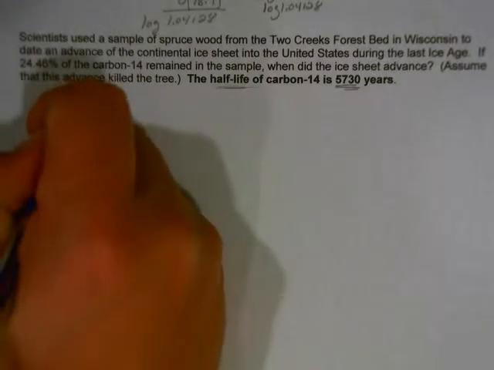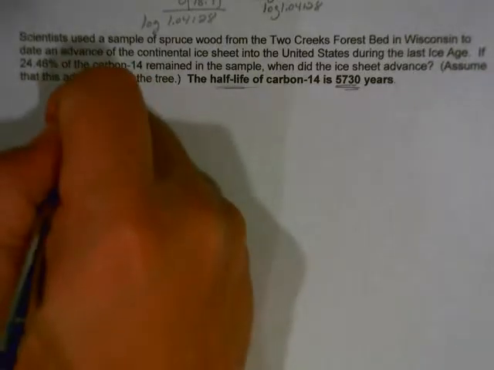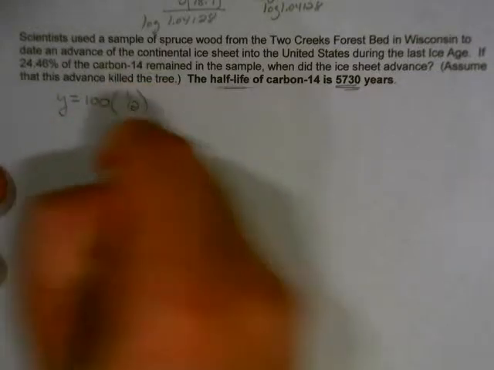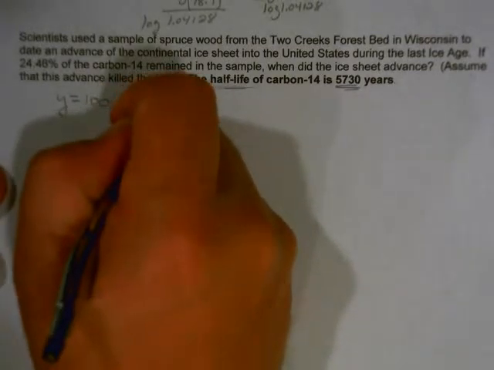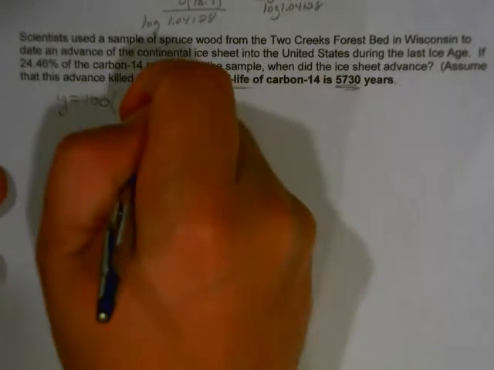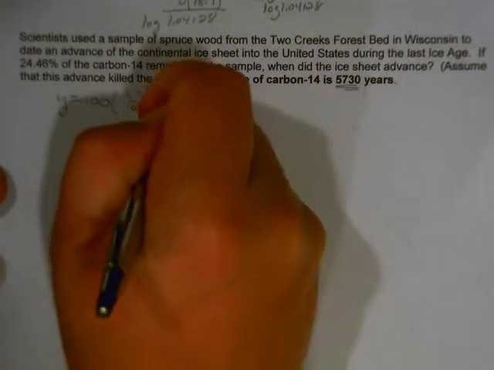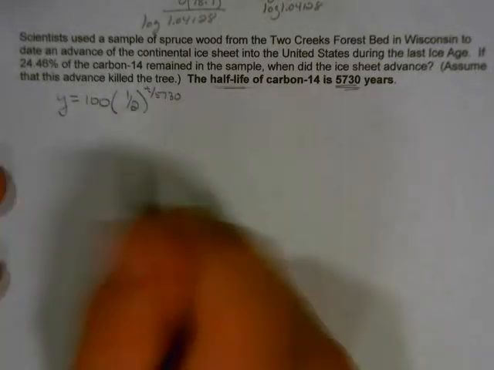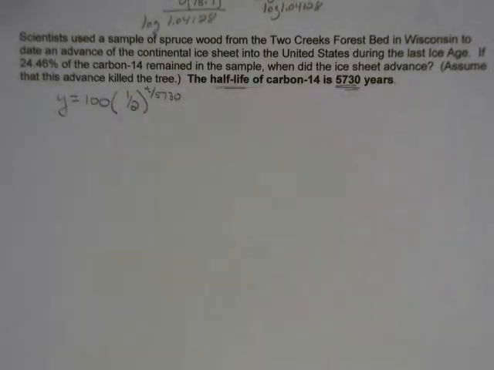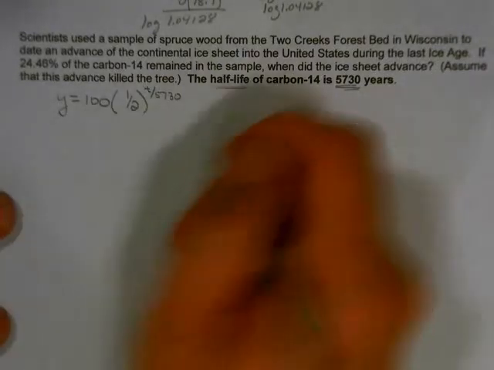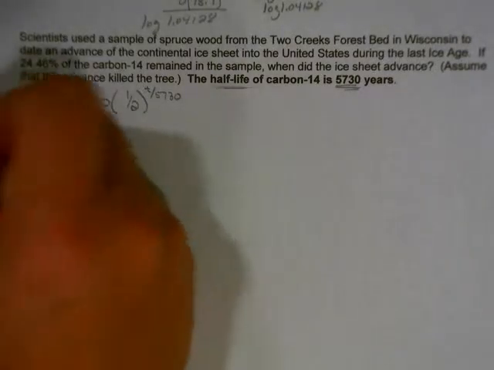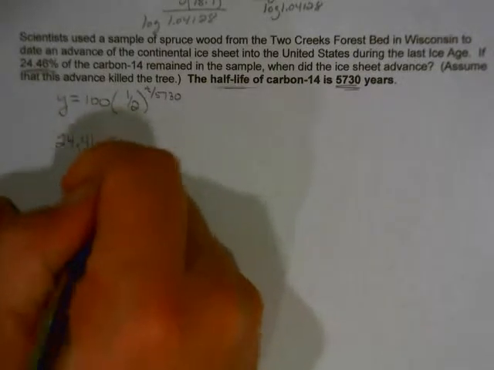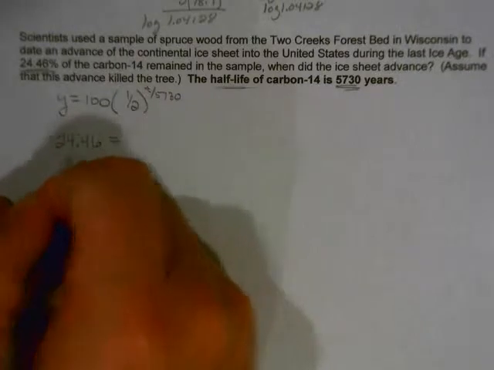So y equals, and the initial amount was 100% times 1/2 to the t over 5,730. If you remember, in sections 2.2, 2.3, we came up with this equation. Again, you could show the work if you need to. But we want to know, when will it be 24.46%?